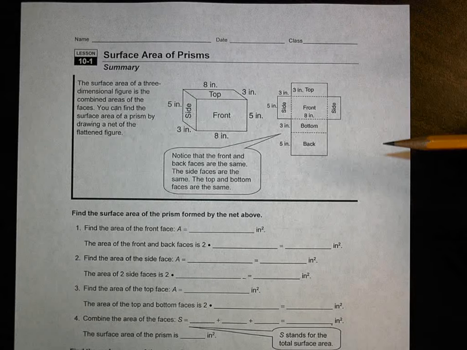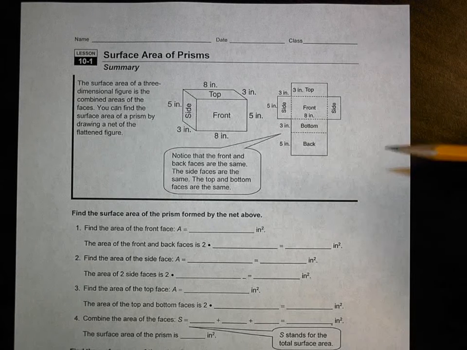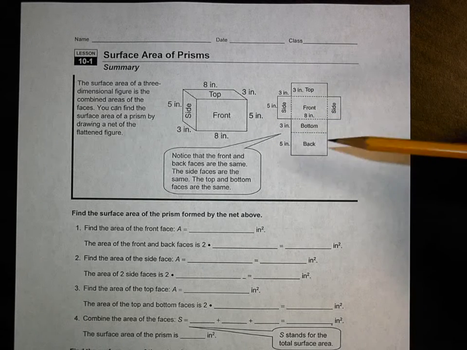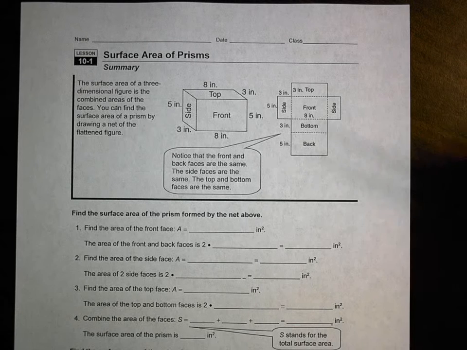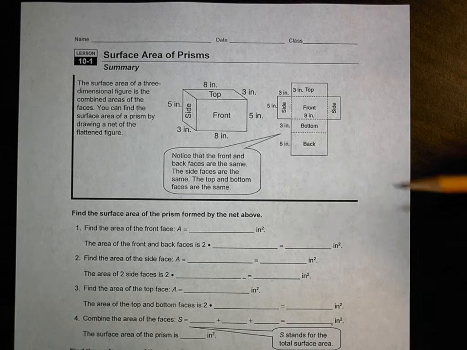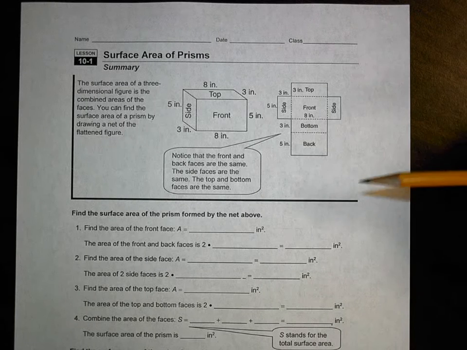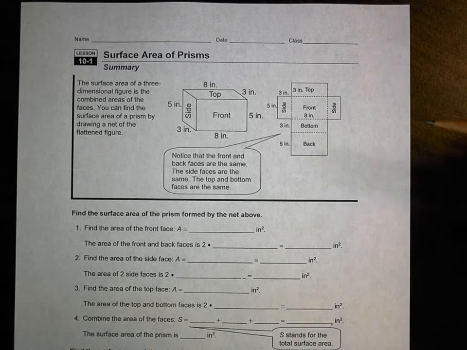You can use the formula for prisms where you find the lateral surface area, which is the perimeter times the height, or all the way around the base times the height, and then add to that 2 times the area of the base. Or, in a way I find simpler, especially with the prism, add the area of the sides to the area of the bases, and you get that.